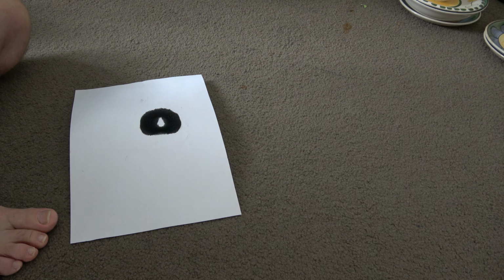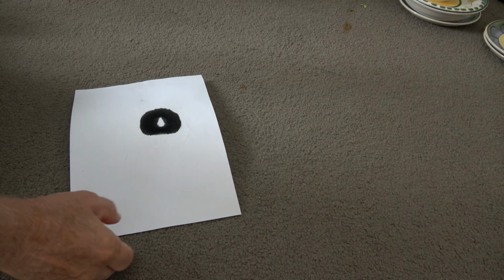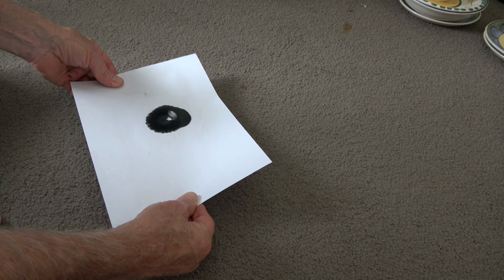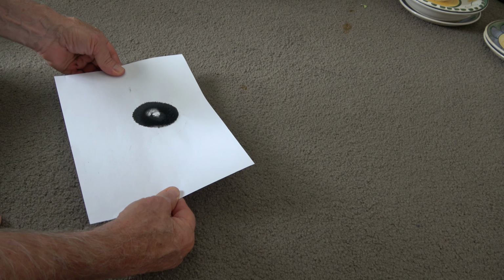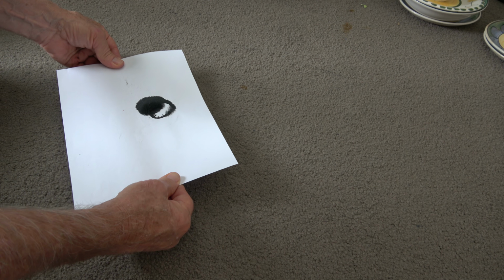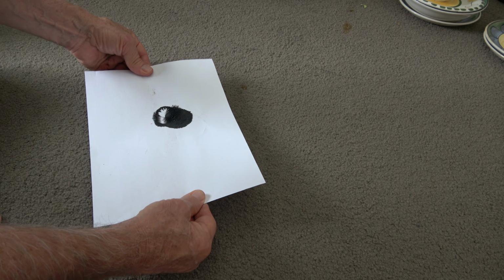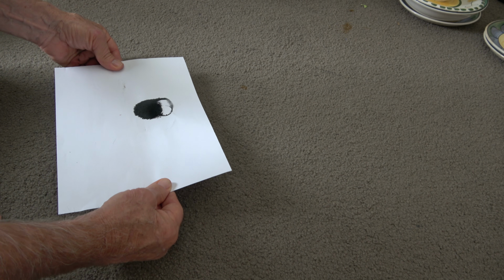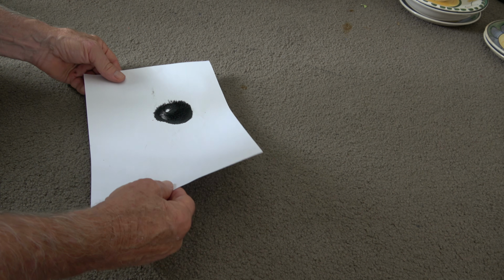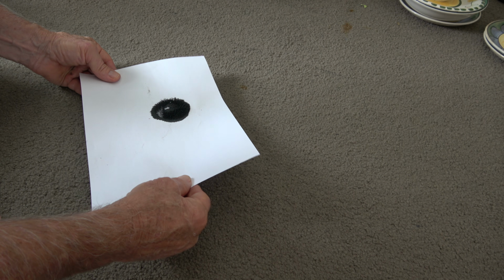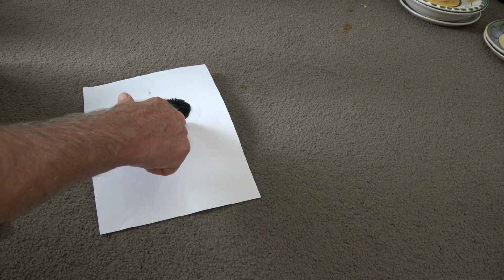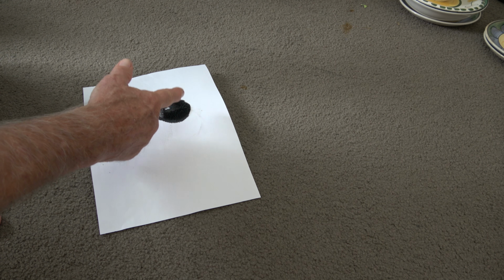If I can see right, I better get my glasses. You can see the more or less horizontal there, horizontal in here, but vertical here.